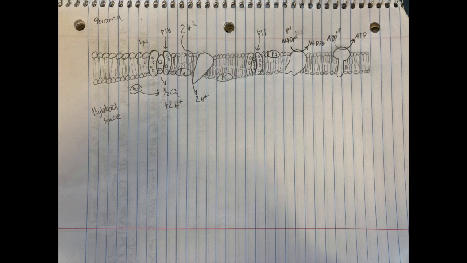Then we have the electron transport chain. The excited electrons jump from chlorophyll A to plastoquinone, and then to other electron carriers which pump hydrogen ions into the gradient, and then finally it arrives at its destination of plastocyanin.